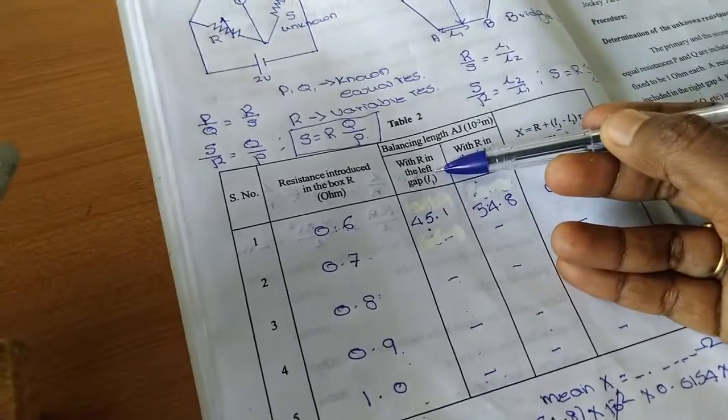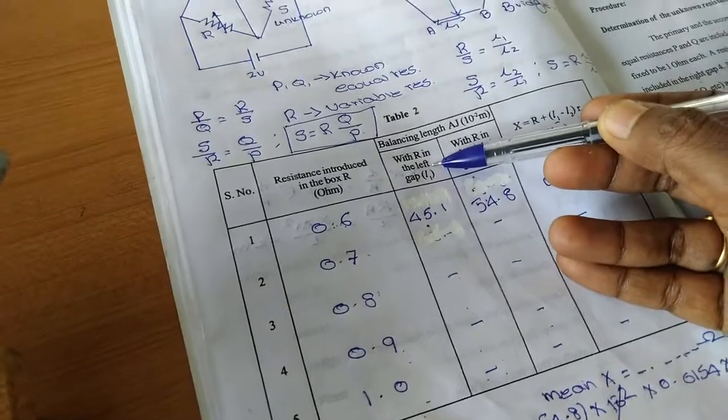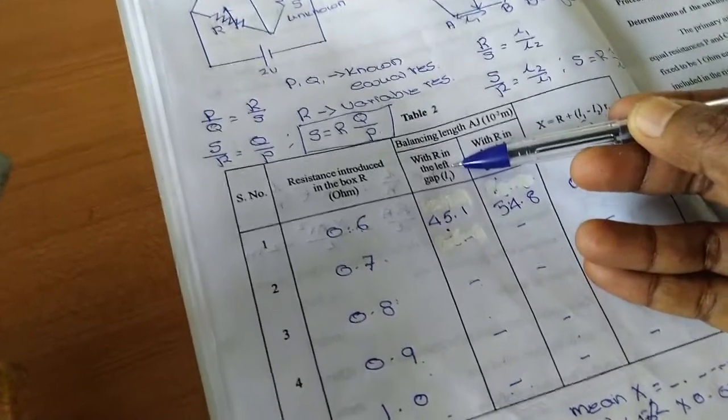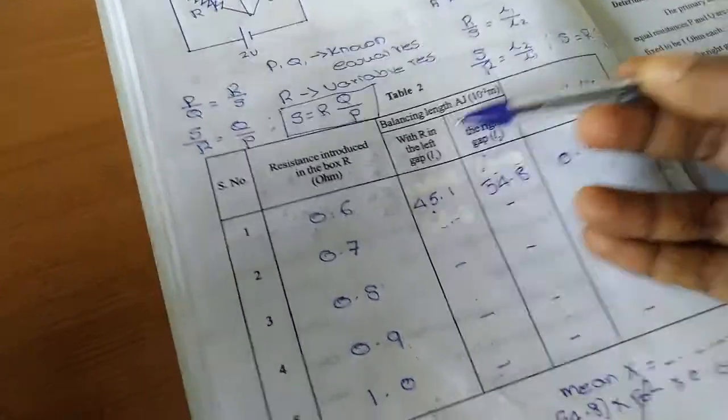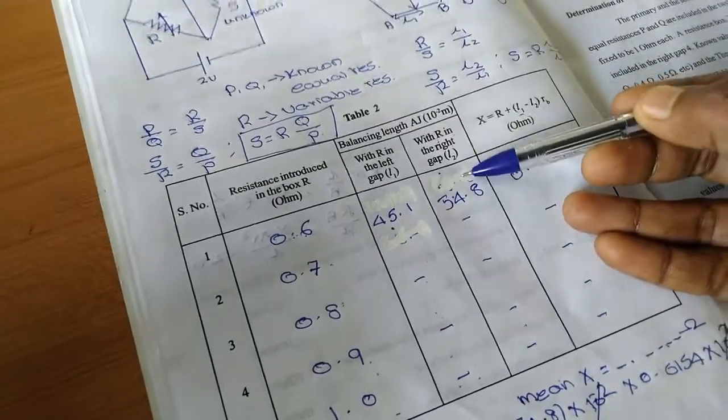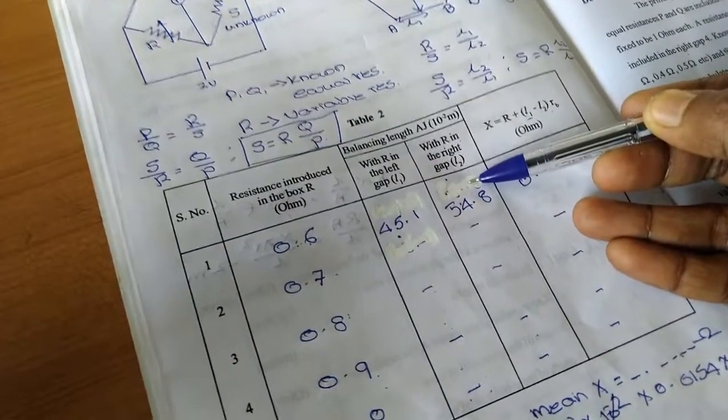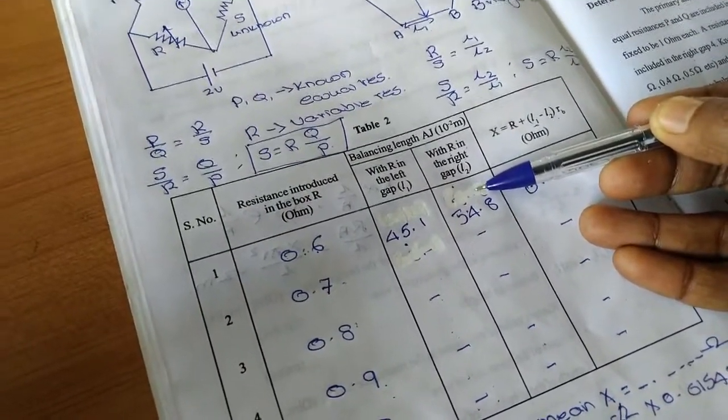A similar procedure can be adopted to find the balancing length L1 with the fractional resistance box R along the left gap.